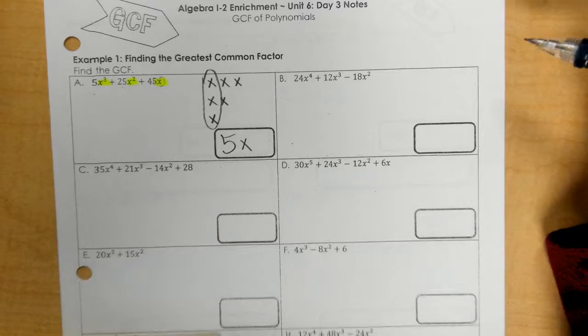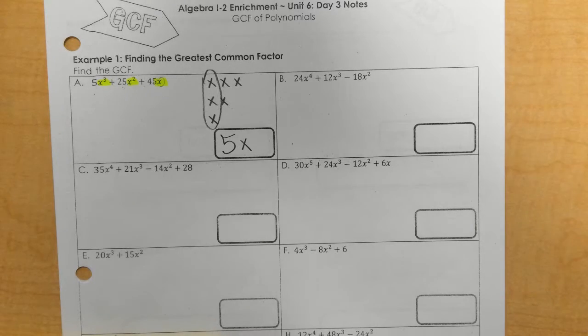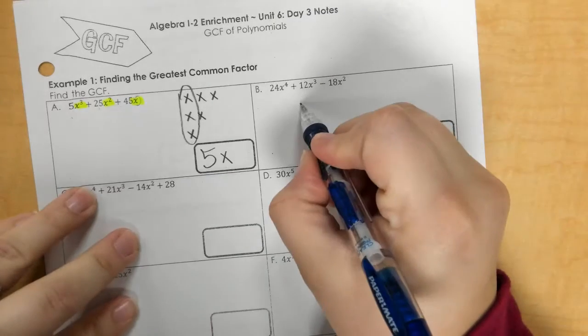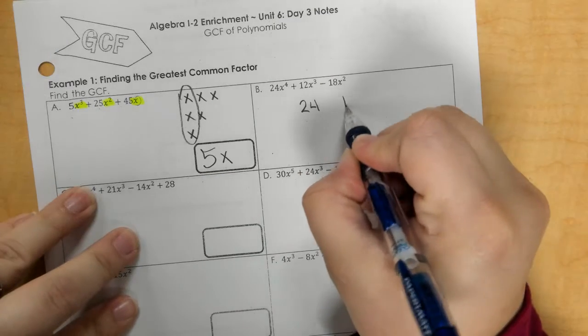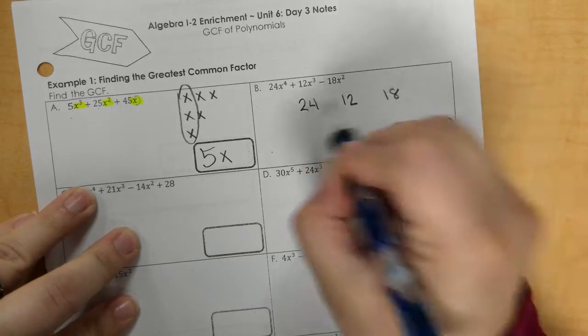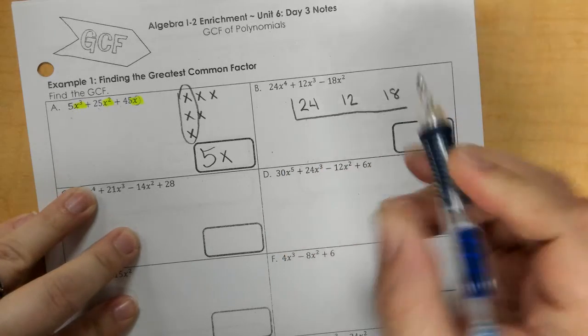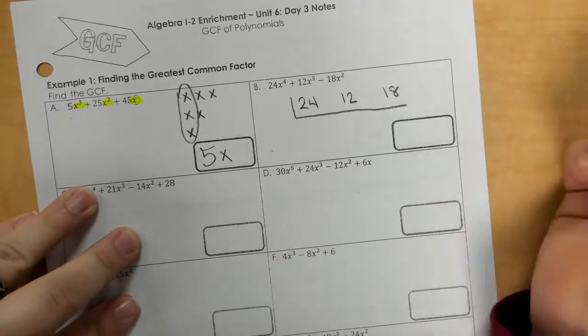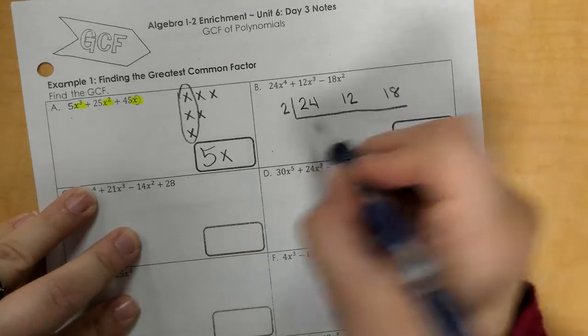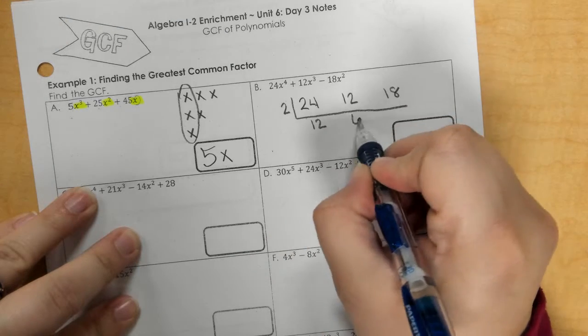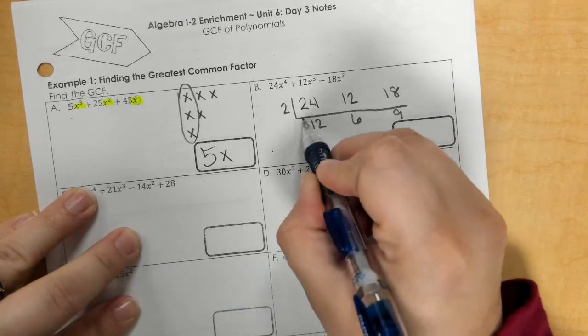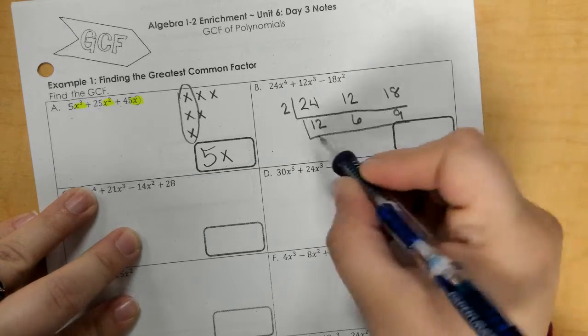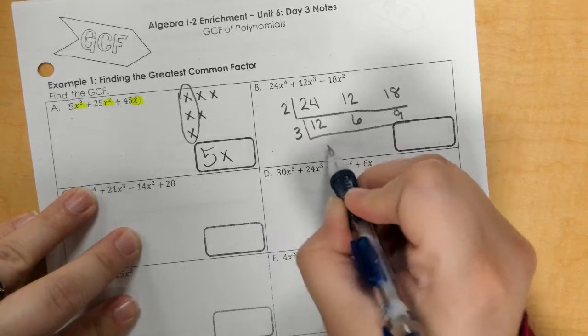In part B, we see we have 24, 12, and 18. So if we weren't sure of the GCF of those numbers, we could go, oh, well, I know that they're all even, so 2 can go into all of those. And then I see, oh, well, 3 can go into all of those.